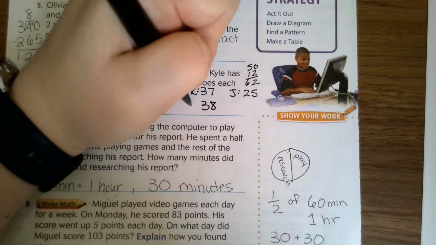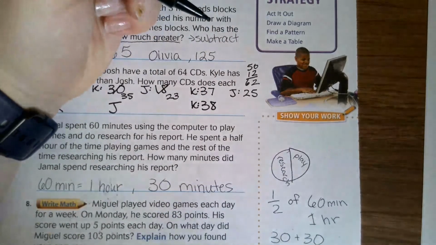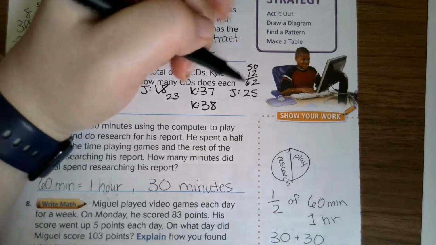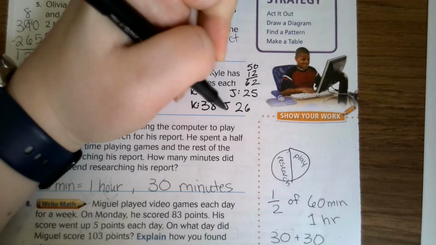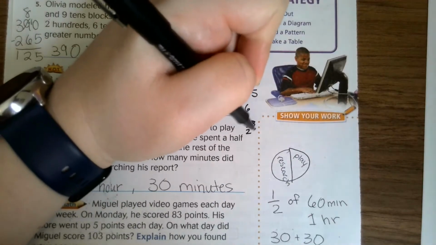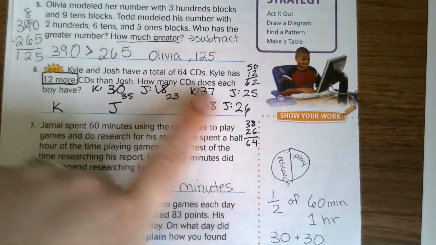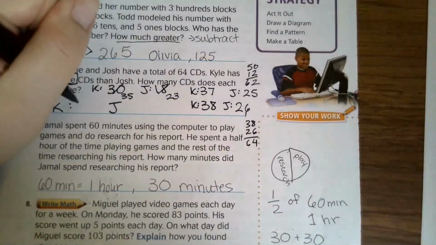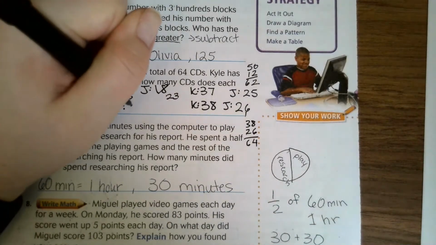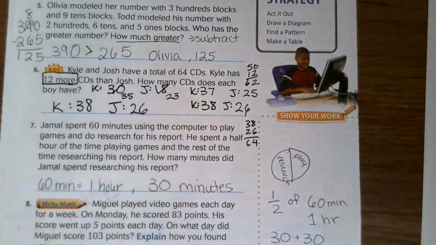What if Kyle had 38 CDs and 12 less than 38 is 26? 38 plus 26, 14, regroup, 3 plus 2 is 5, 1 more is 64. 64 is the correct answer. So Kyle would have 38, Josh would have 26. The reason I started with 30 is because I knew that 64 was close to 60 and half of 60 is 30. That's why I started with 30. Definitely a lot of guessing and checking.